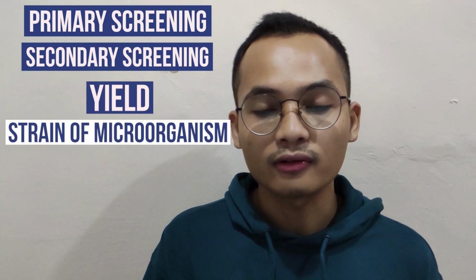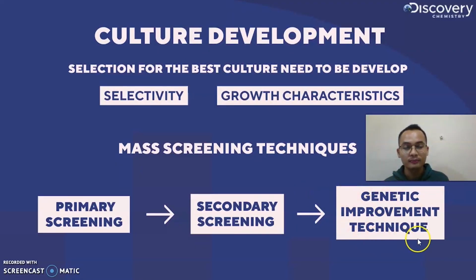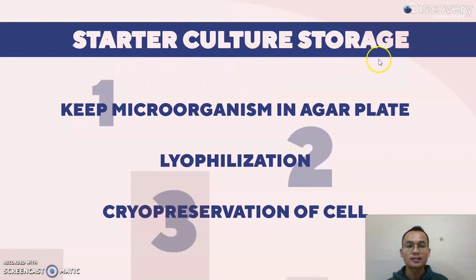But for your information, although the primary screening and the secondary screening yield strains of microorganism, the quality is not good enough to be used for the large scale. The genetic improvement technique is added for us to get the best strain of microorganism that can be used in the large production scale. So next we move to the starter culture storage.